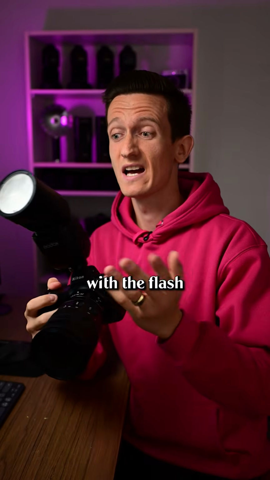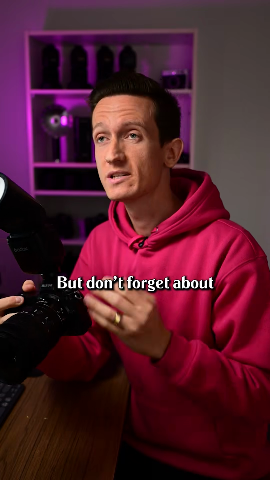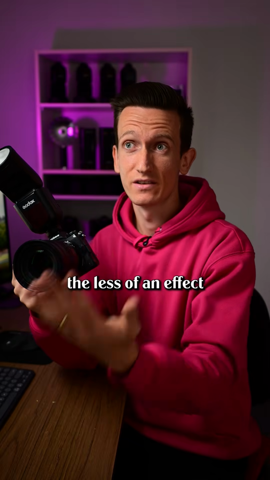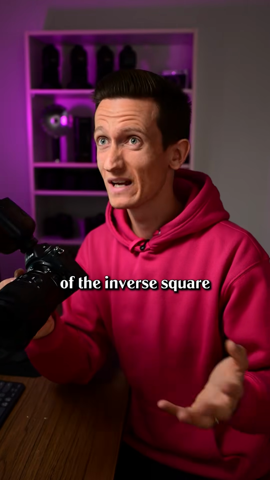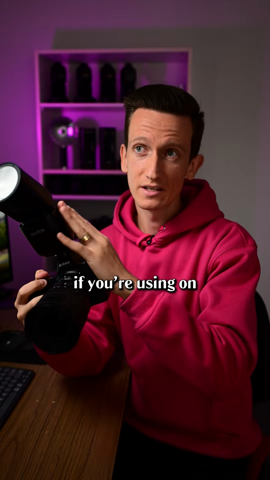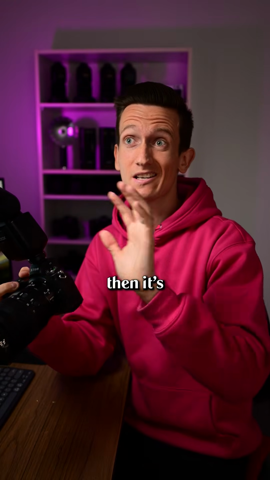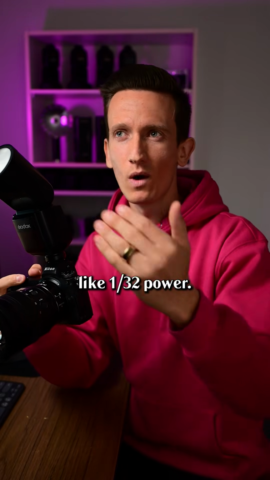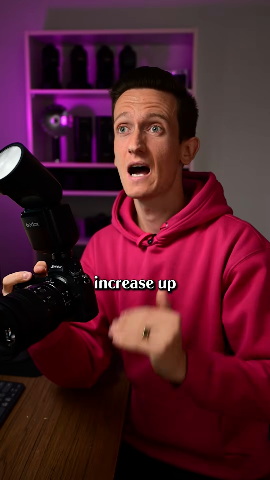Your variables with the flash are obviously the power of the flash, but don't forget about flash distance. The further away the flash is from your subject, the less of an effect it has. You may have heard of the inverse square law before, I'm not going to get into that here. Now, you can't often control flash distance if you're using on-camera flash, but if you're using off-camera flash, then it's really important. When I'm first starting to set my flash power, I like to start somewhere in the middle, like 1/32nd power, and then I can increase up or down from there.